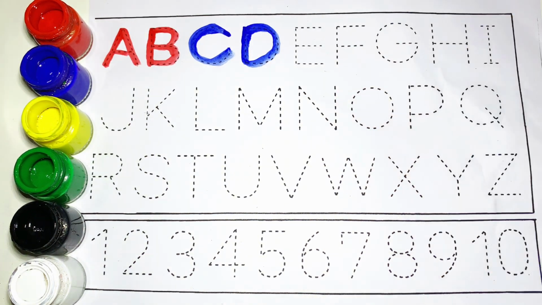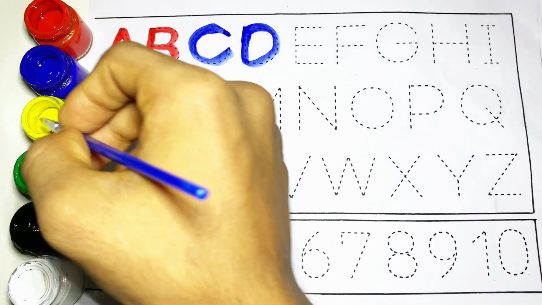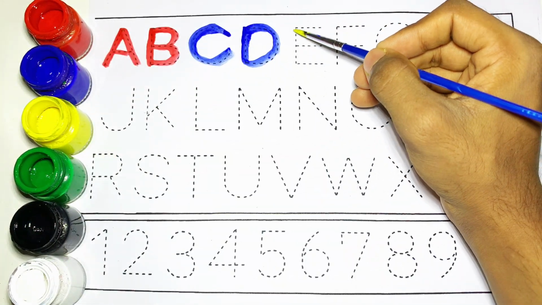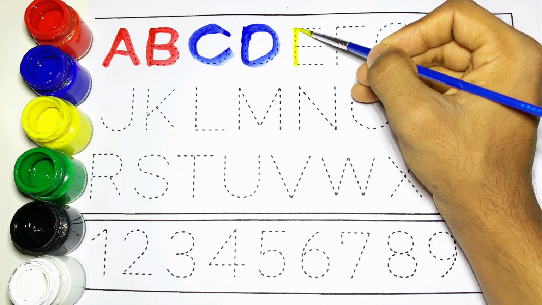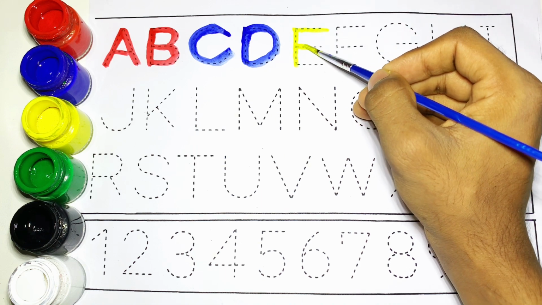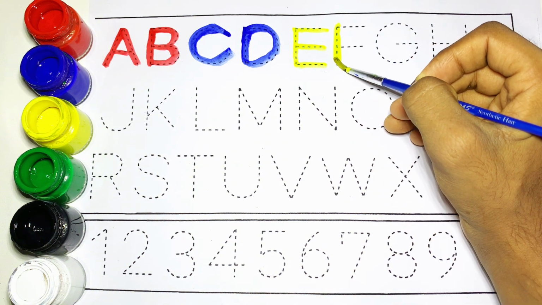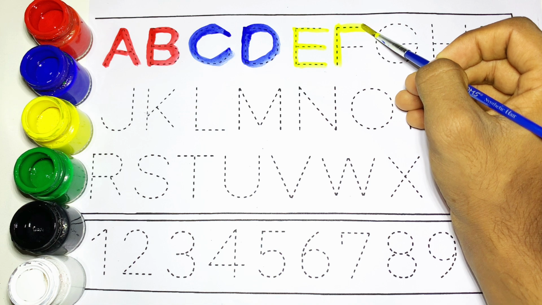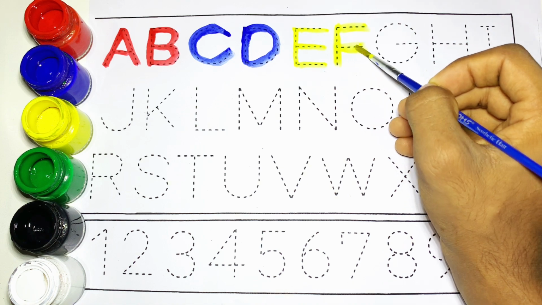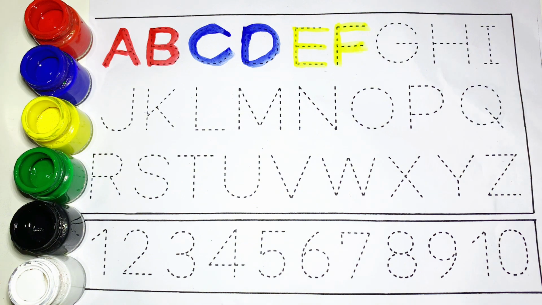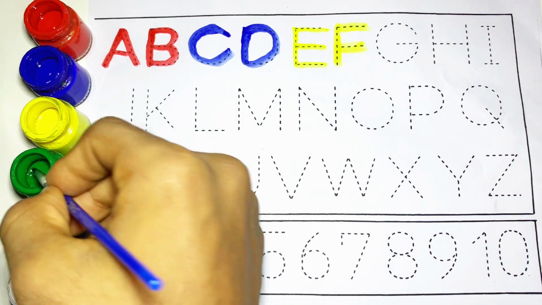Kids, now you draw E. E for egg, E for elephant. The alphabets of E. And use yellow color. F. F for fish, F for fan. And again use yellow color. Kids, now you draw G. G for guard, G for glass. The alphabets of G. And use green color.